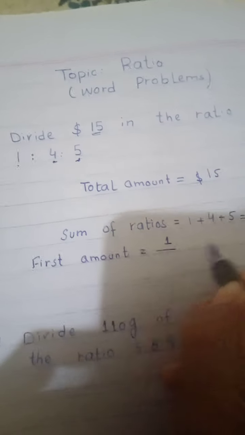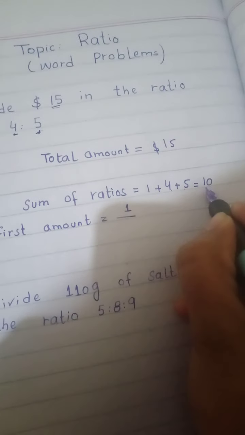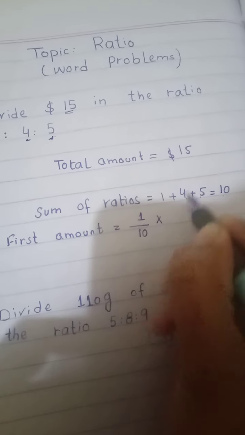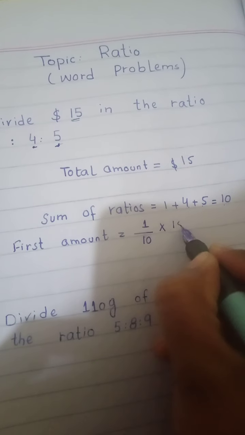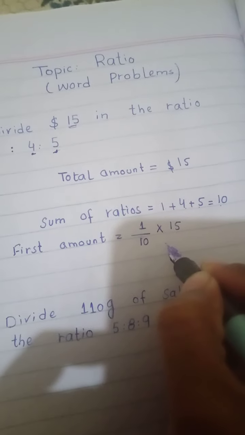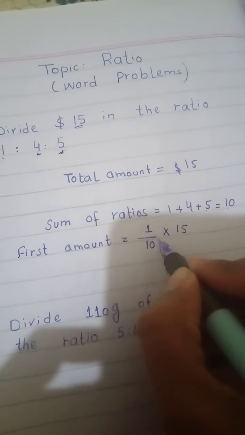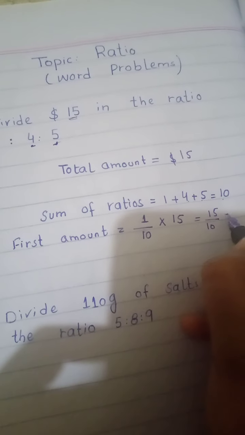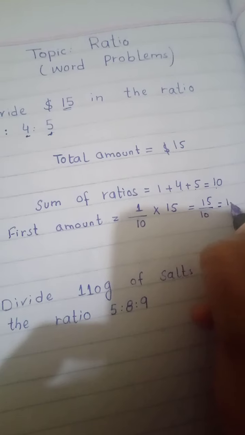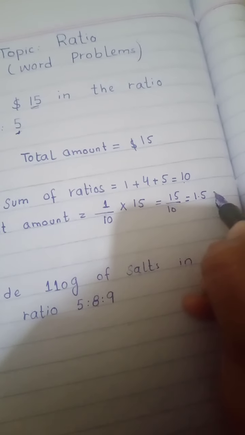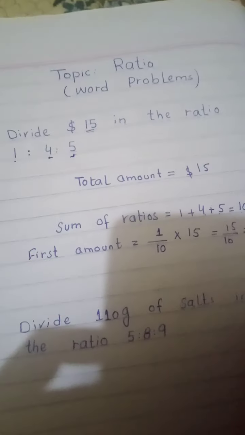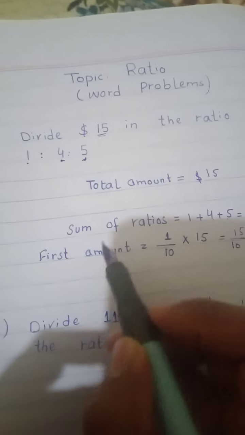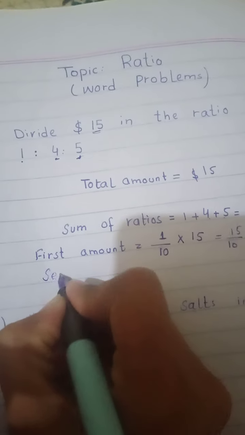You divide it by the sum of the ratio, which is 10, and multiply it by the total amount, which is $15. So 15 by 10, which in decimal is 1.5. The first amount will be $1.5.